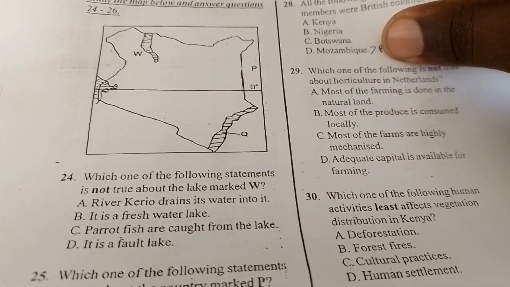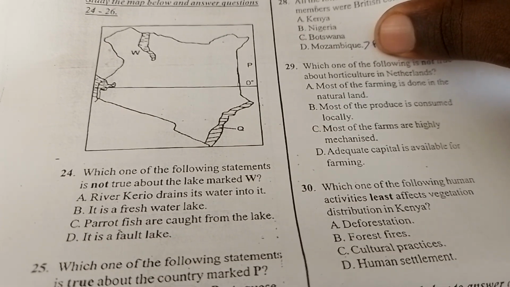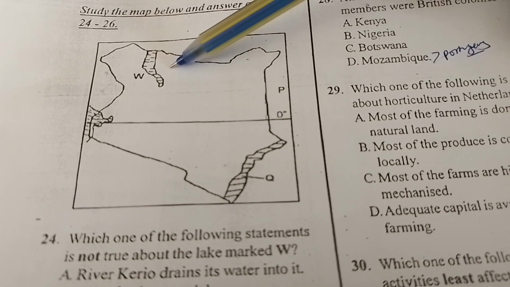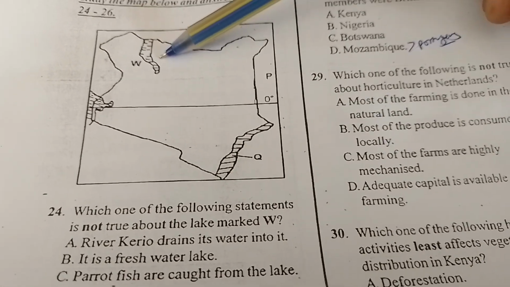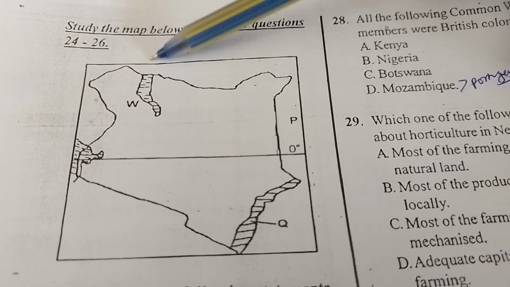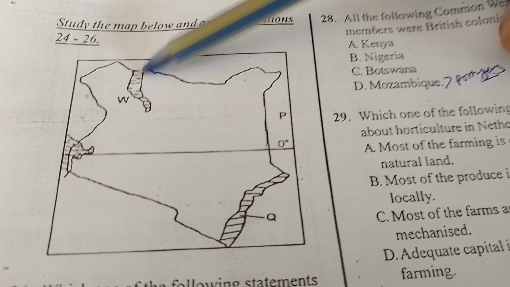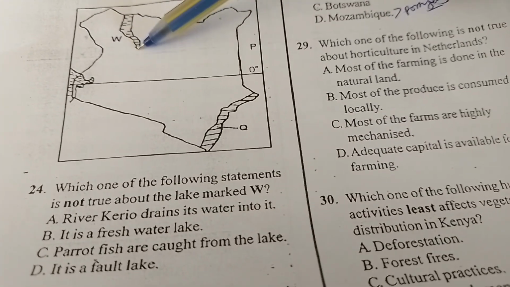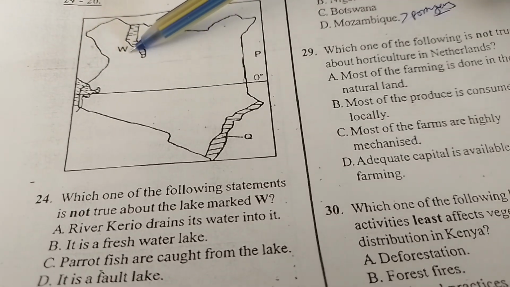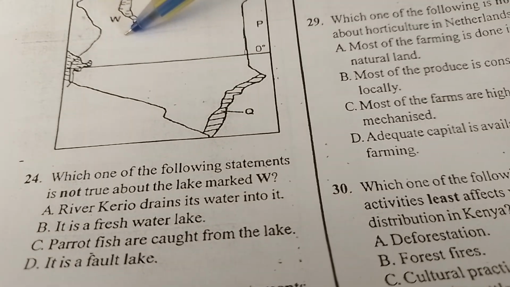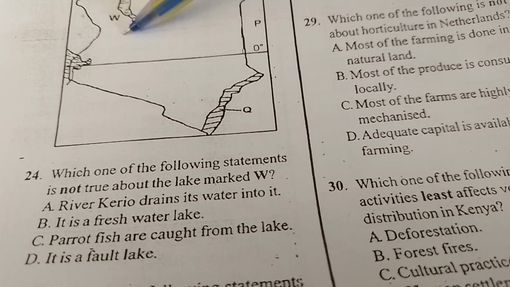Number 24. Which one of the following statements is not true about the lake marked W? This is Lake Turkana. First of all, Turkana is a freshwater lake. We have a river from Ethiopia known as River Omo draining into Lake Turkana. So Turkana is a freshwater lake. We have River Kerio draining into it from Mount Elgon, Kerio and the Turkwel, yes. A freshwater lake, yes. Then parrotfish are caught from the lake. It is a fault lake, of course. So the answer C is the odd one out.